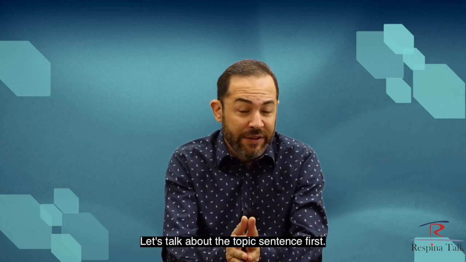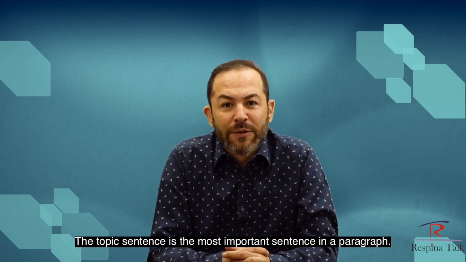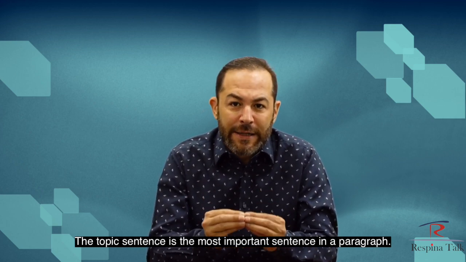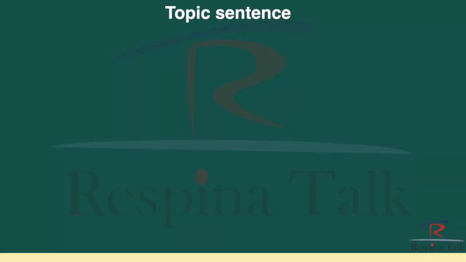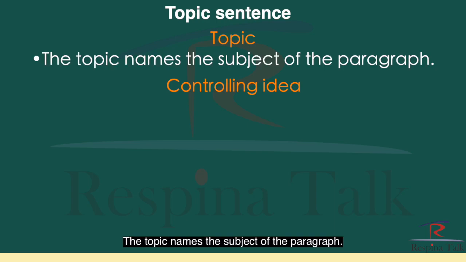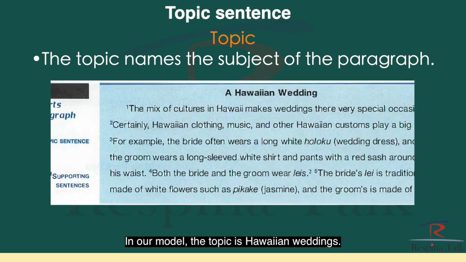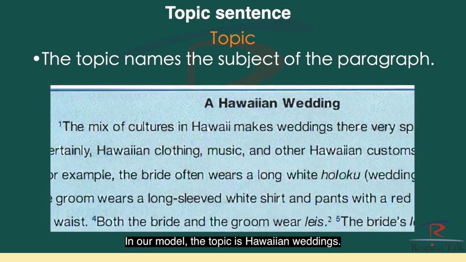Let's talk about the topic sentence first. The topic sentence is the most important sentence in a paragraph. It has two parts: a topic and a controlling idea. The topic names the subject of the paragraph. In our model, the topic is Hawaiian weddings.